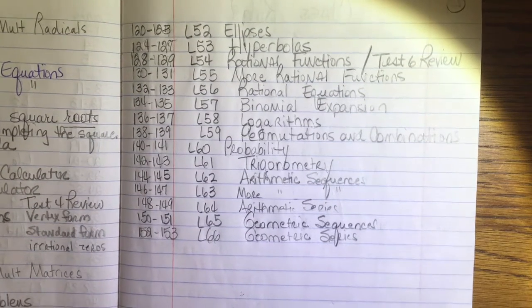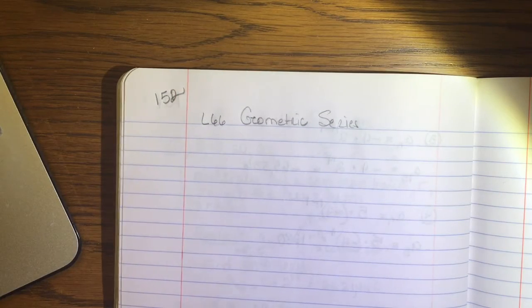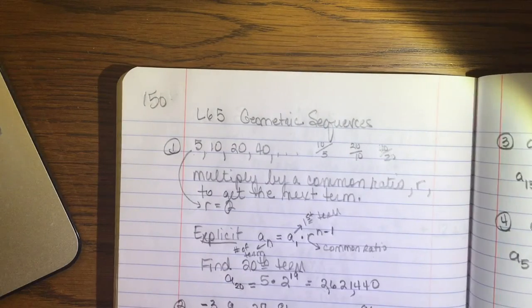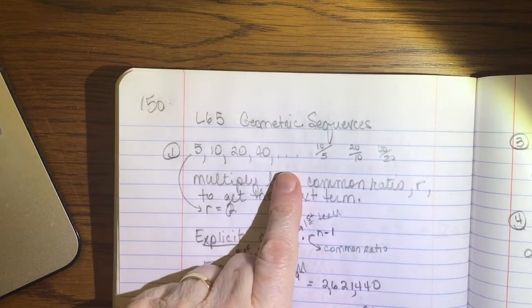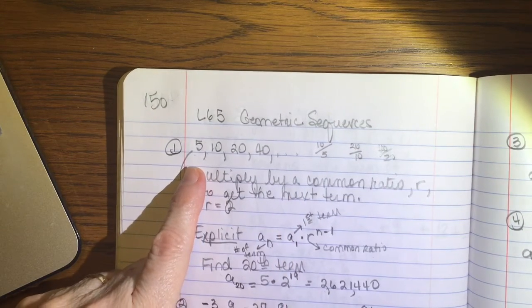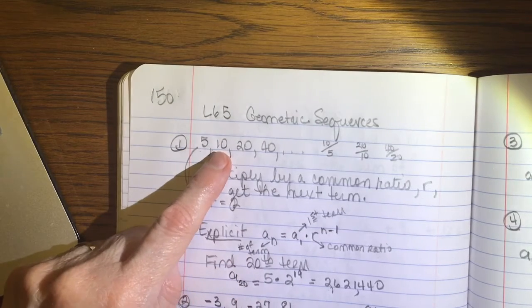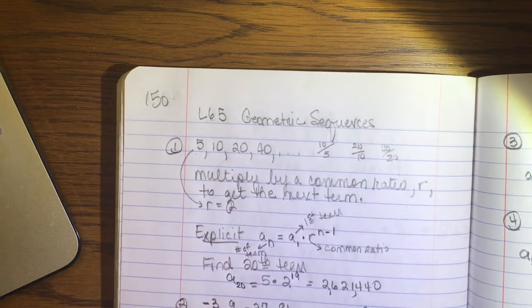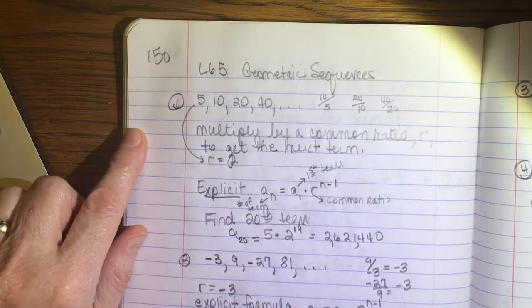Okay, let's do lesson 66, geometric series, and we're on pages 152 and 153. If you remember from lesson 65, a geometric sequence is a sequence of numbers generated by multiplying by the same number. Here's an example where you were multiplying by 2. Here's an example where we were multiplying by -3. This is on page 150.